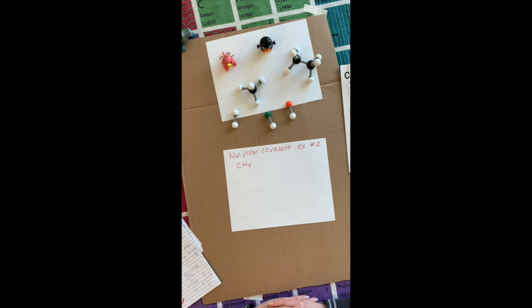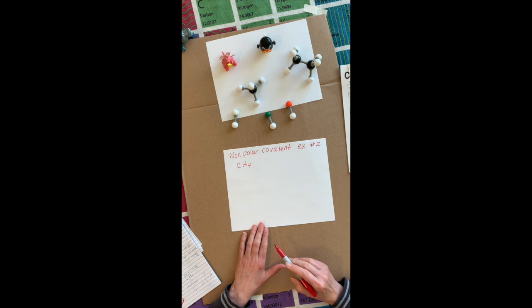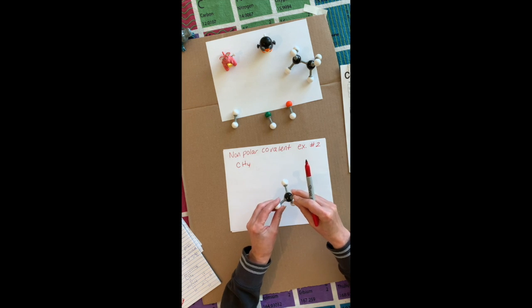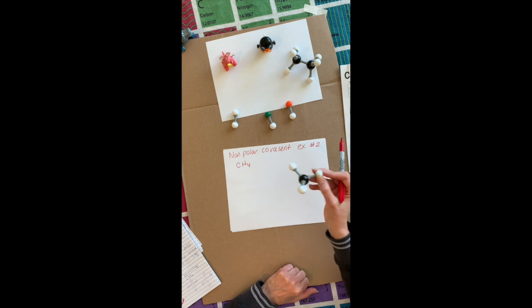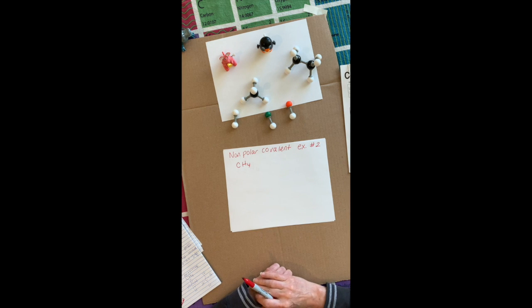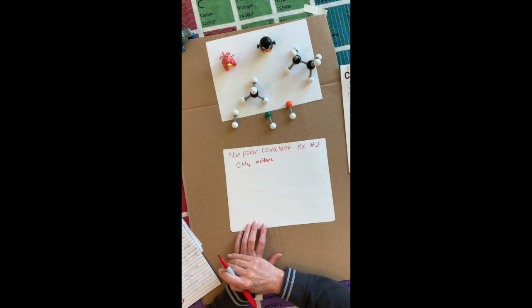Let's look at another example. This is another example of a nonpolar covalent bond. And we're going to use this compound here, which actually can be represented right here. It's kind of cute, isn't it? This is a ball and stick model. More information about these coming up soon. But this here is actually called methane. And one day, really soon, you're going to learn how to name them.